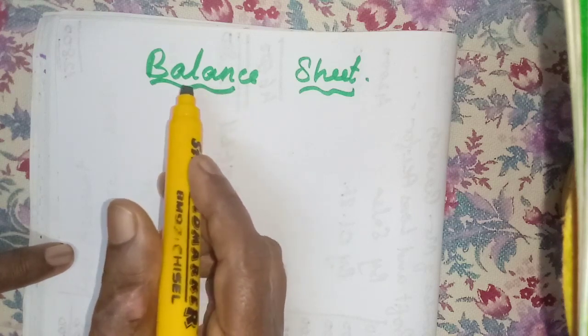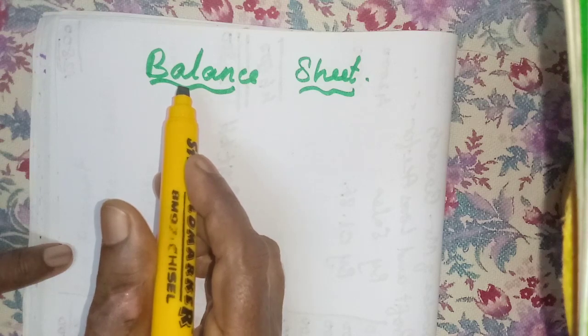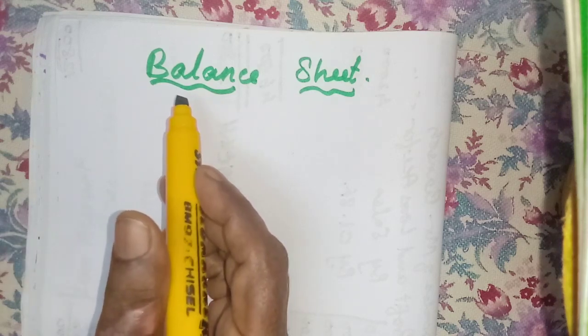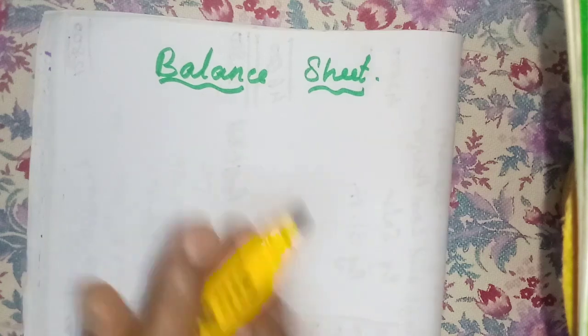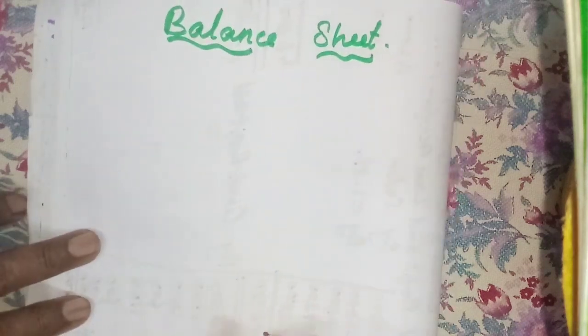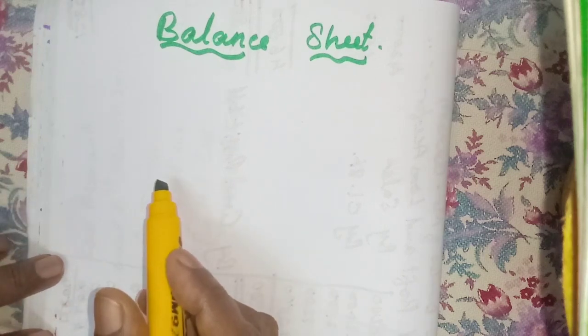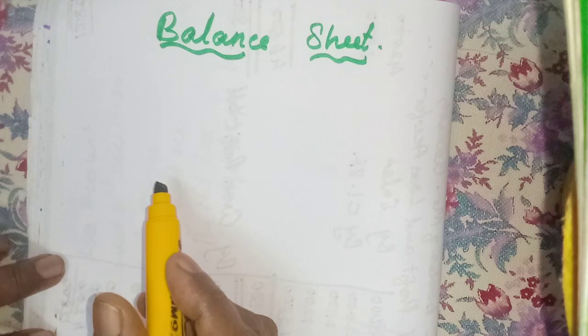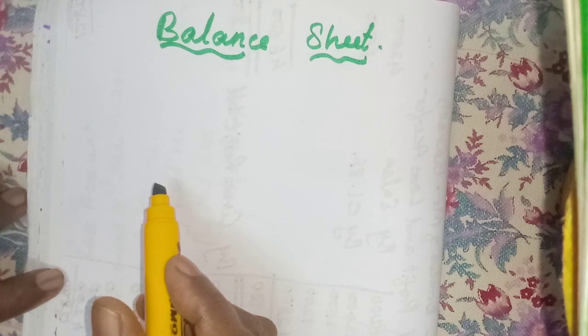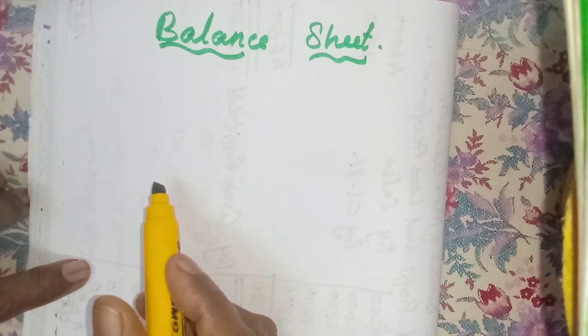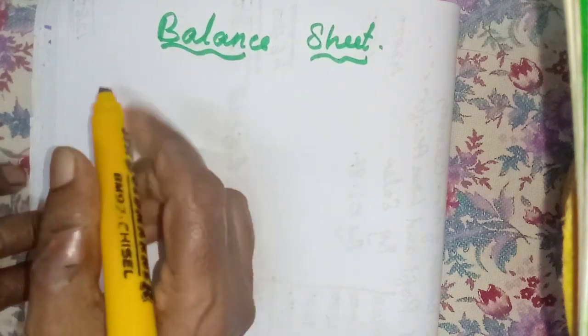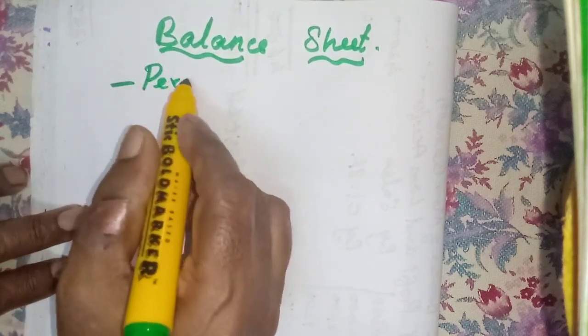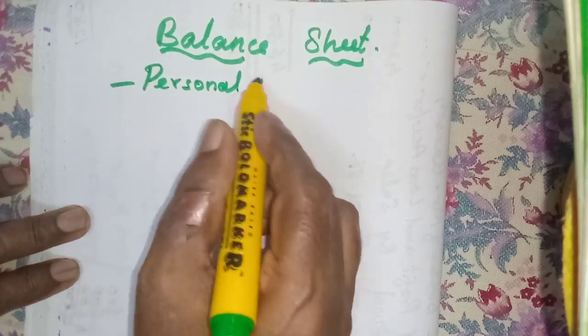So this balance sheet and trading and profit and loss account are prepared with the help of the trial balance, isn't it? In the trial balance, all the ledger account balances will be given. There in the ledger accounts, it contains three types of accounts: personal accounts, real accounts, and nominal accounts. So all the nominal accounts have been entered in those two accounts, trading and profit and loss account. Okay, so now the balances of the personal accounts and the real accounts will be entered in the balance sheet.